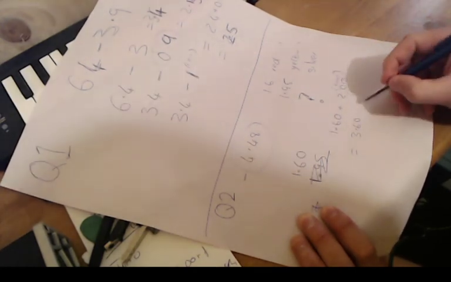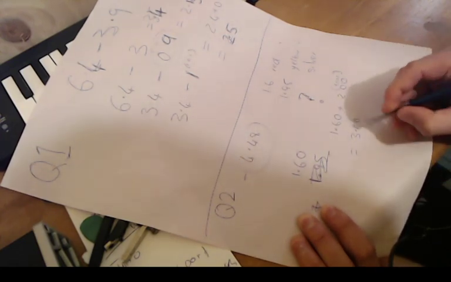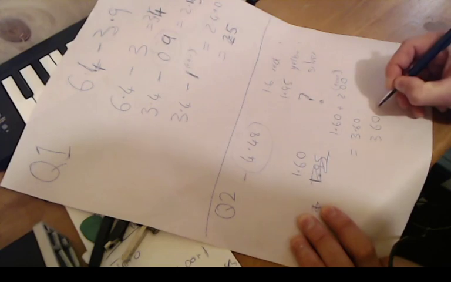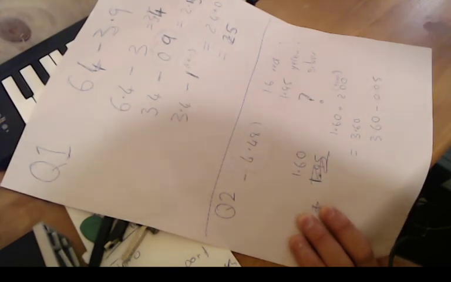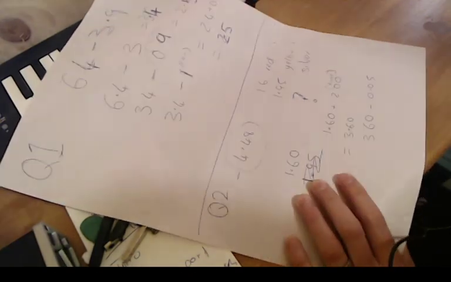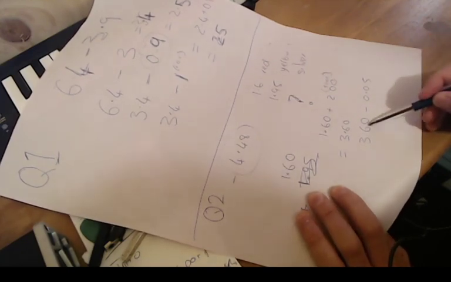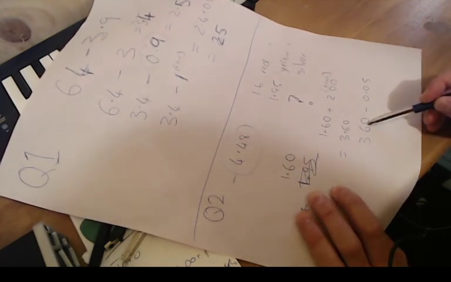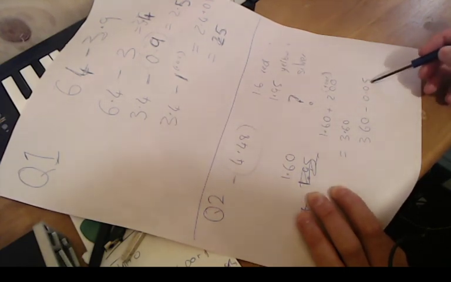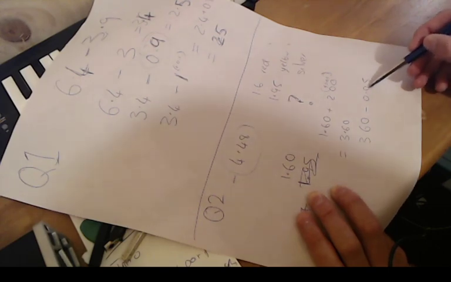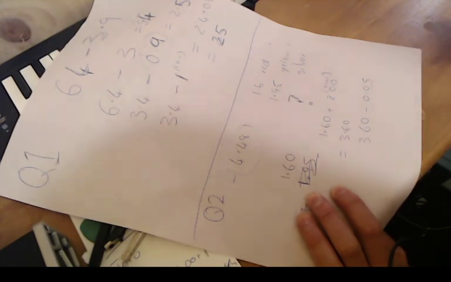So the actual answer to our original problem, I have to subtract 3.60 take away 0.05. That might be daunting for some people, but the way I look at it, I can look at it as place value. So I can't take away 5 from 0, but I can take away 0.05 from 0.6, or 5 from 60, which gives me 55.